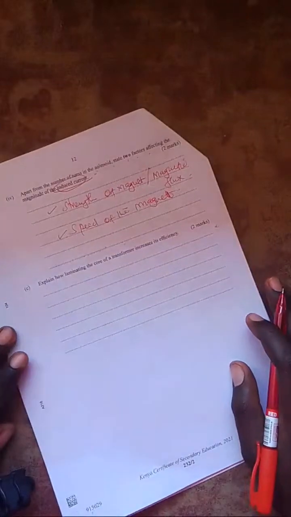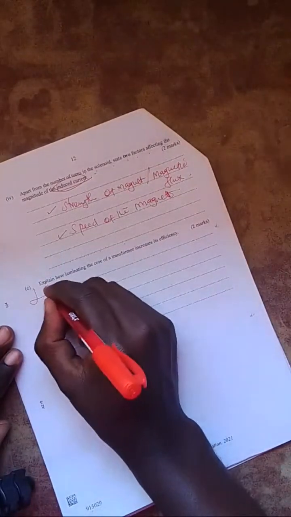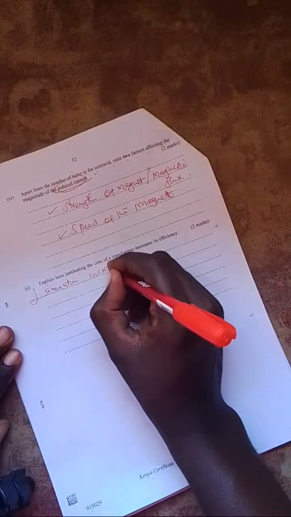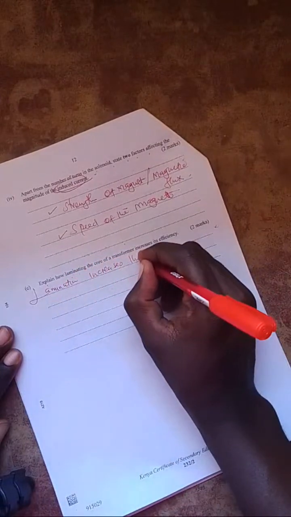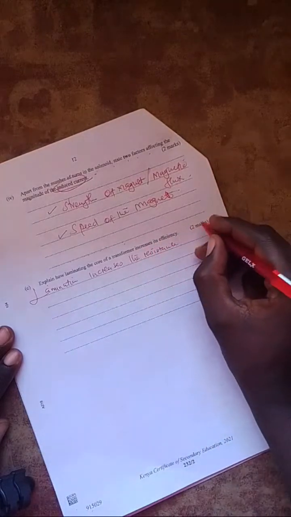Explain how laminating the core of a transformer increases its efficiency. This one I will explain directly, where I can say that lamination increases the resistance of the core.